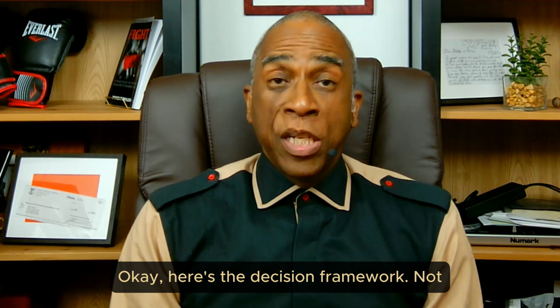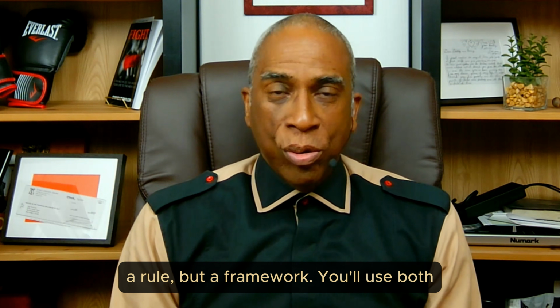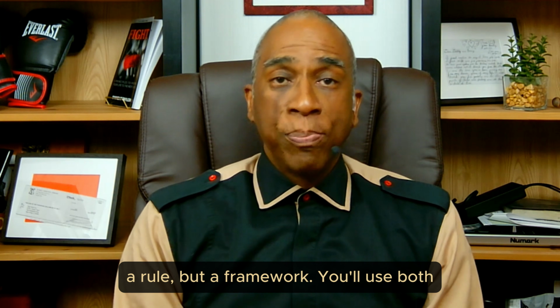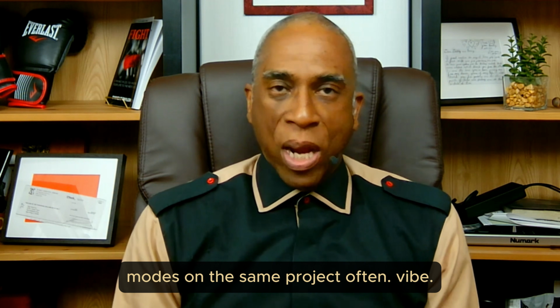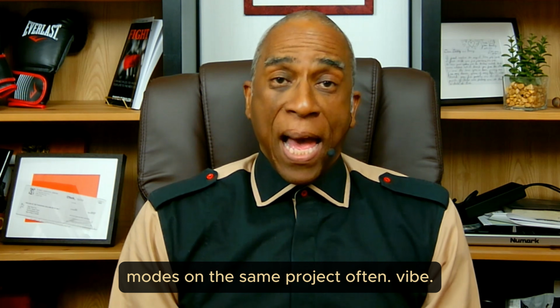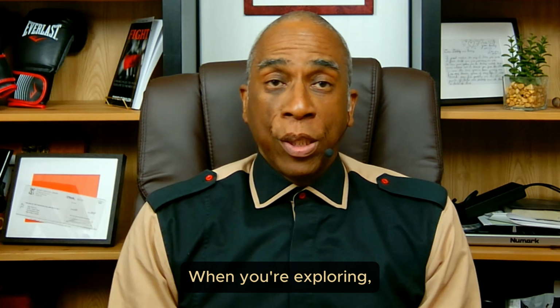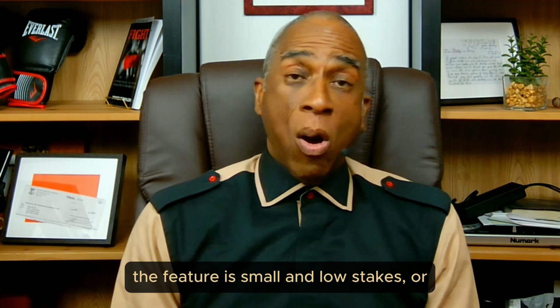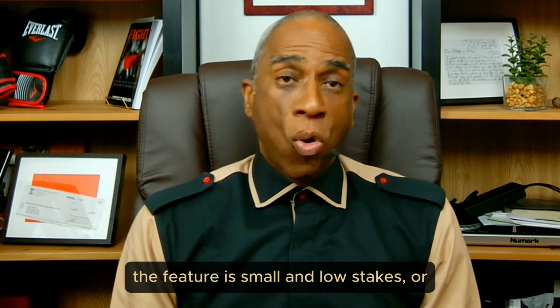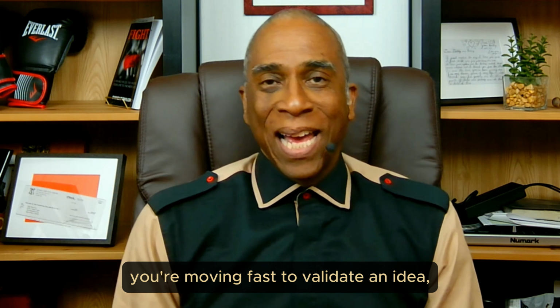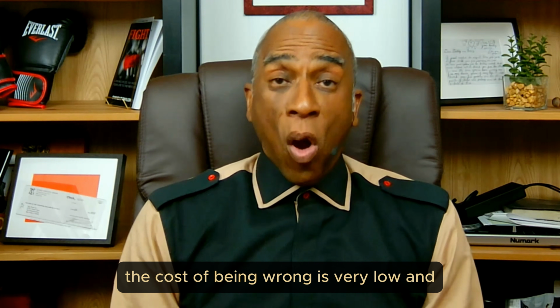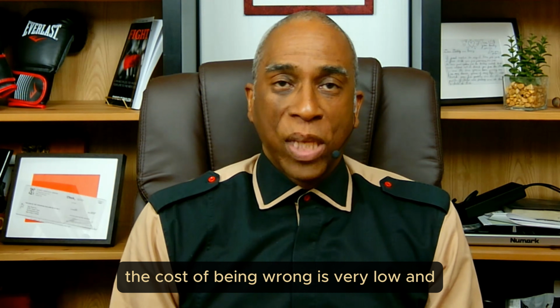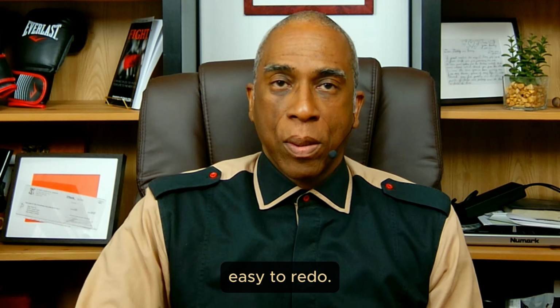Okay, here's the decision framework, not a rule, but a framework. You'll use both modes on the same project often. Vibe when you're exploring, you don't know what you fully want yet. The feature is small and low stakes, or you're moving fast to validate an idea. The cost of being wrong is very low and easy to redo.